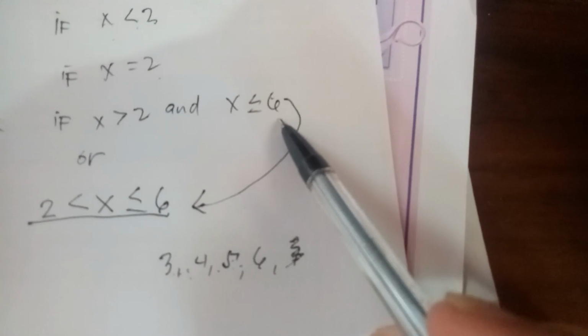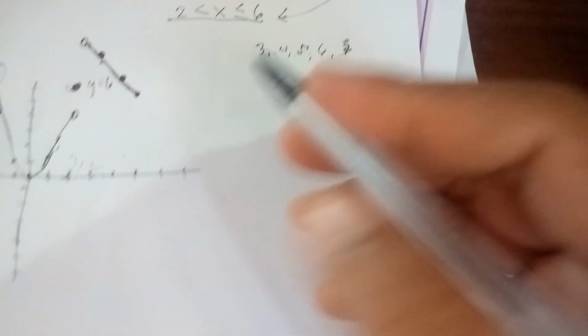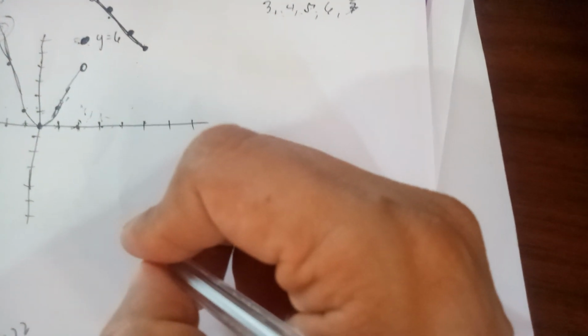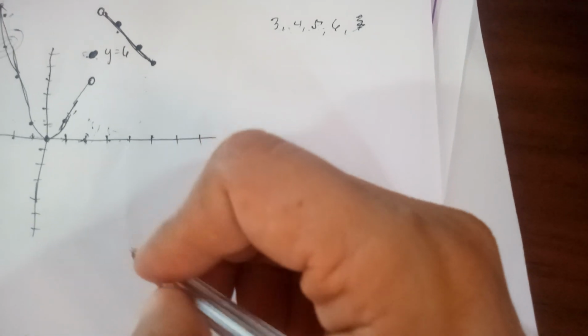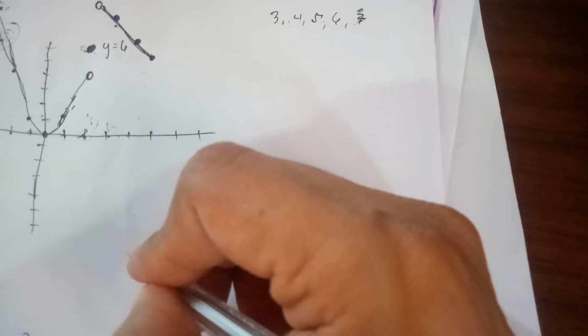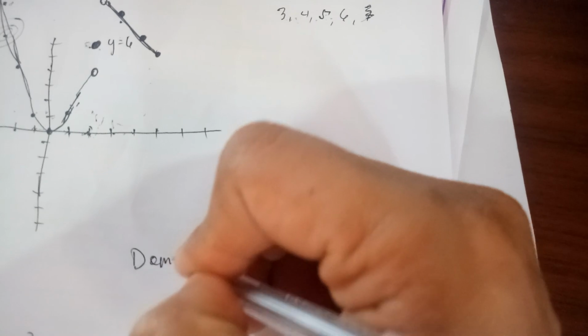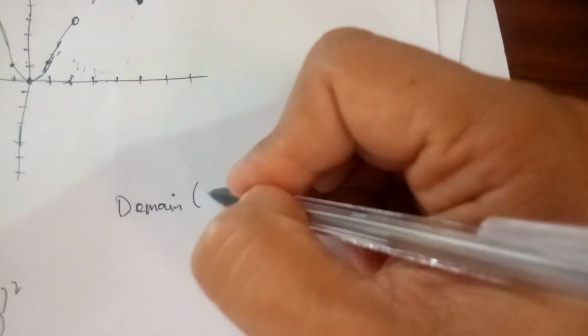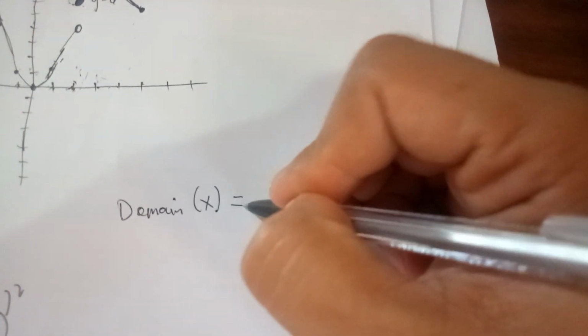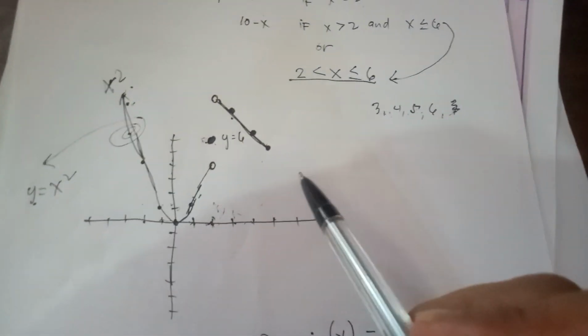Okay? Now, from this, hindi siya lalagpas sa 6. Okay? So, we can, what are the domain? So, the domain, ito yung value ng x element. Ano yung value ng x element?